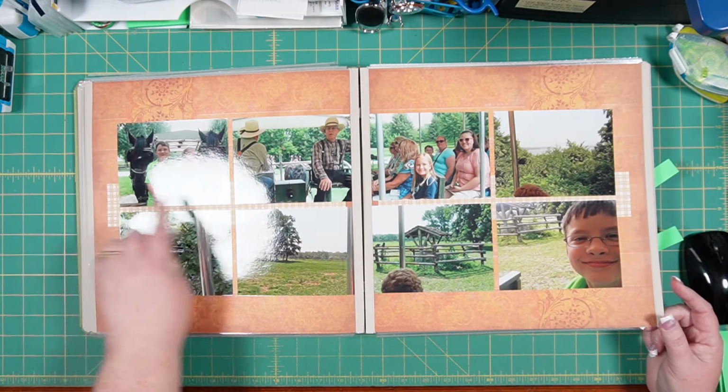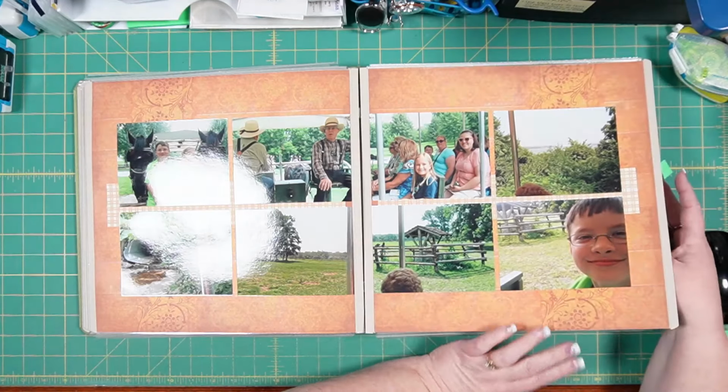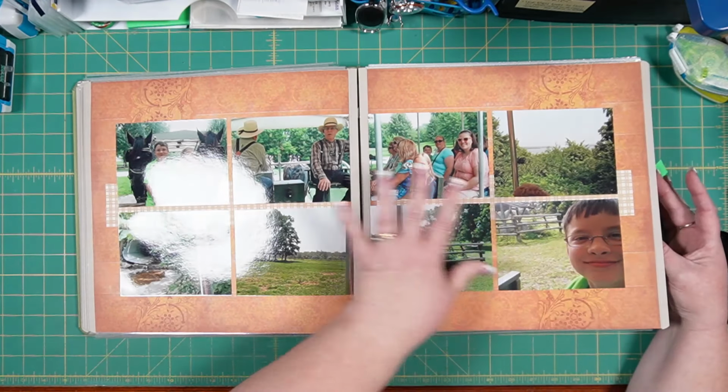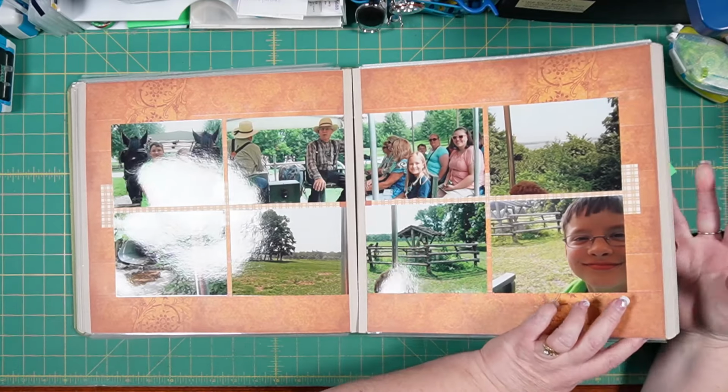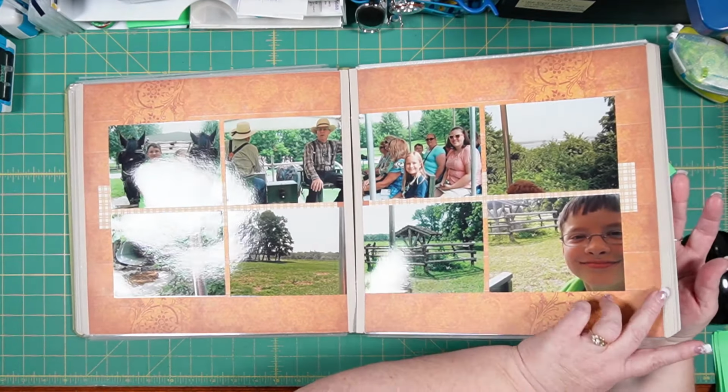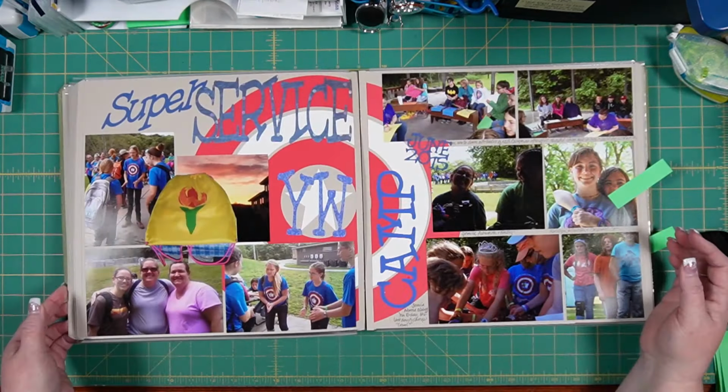And the next page continues in a much similar fashion, even though this paper is different. Underneath, it's more of a plaid. So very simple. Notice there's not even stickers on this page, but it still looks nice to me. I think it looks nice because it's simple and clean.